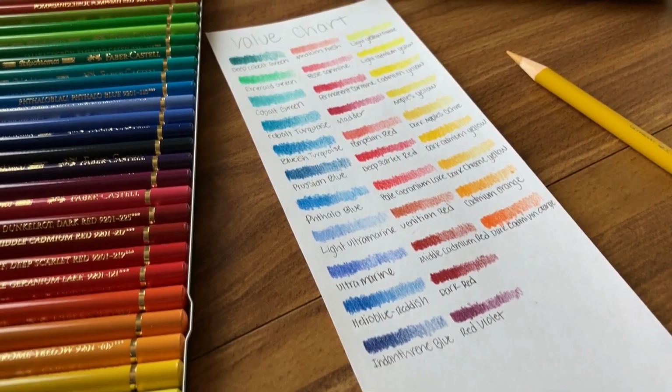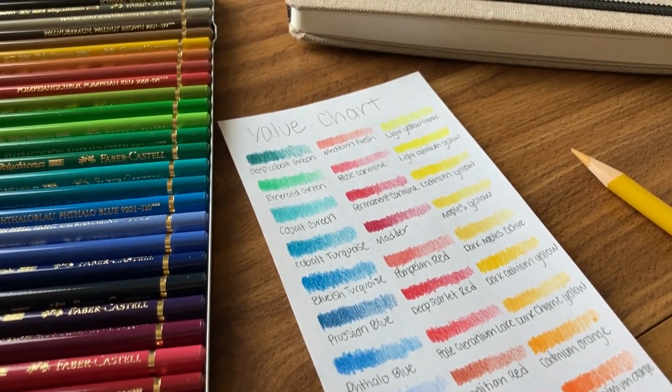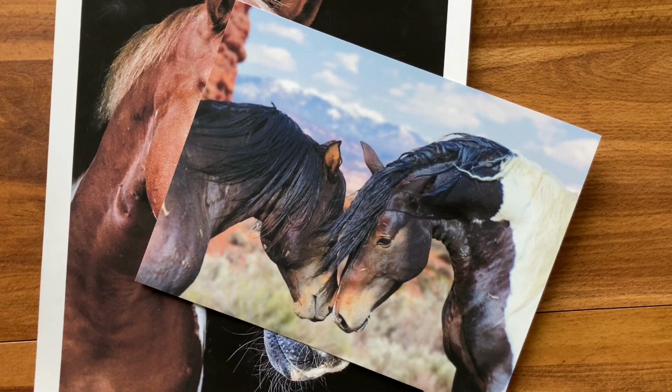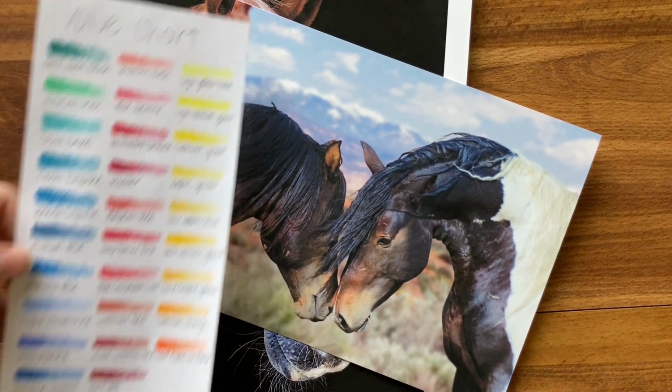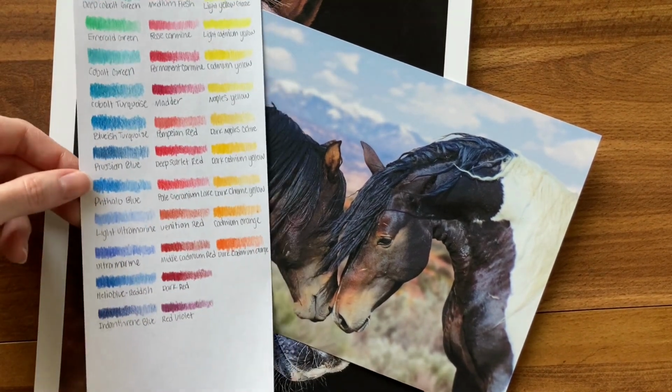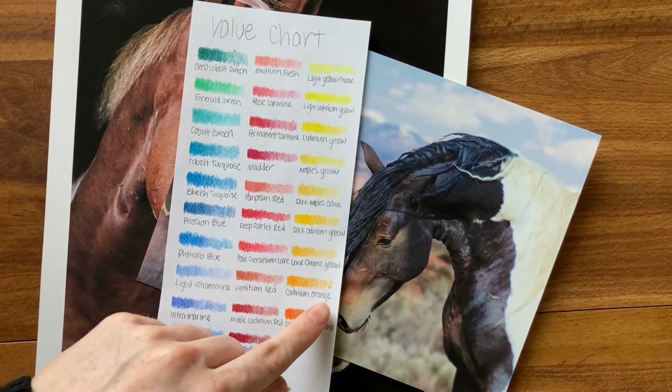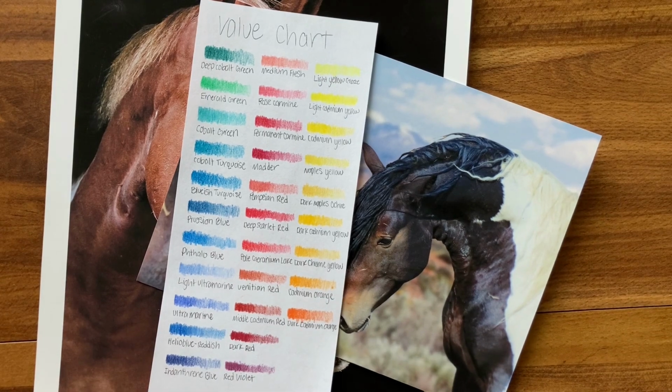The next way you can choose colors is to use a value chart that you can make and match the colors you have on your chart to your reference photo, whether that's a printed out photo or on a screen. To create a color chart, all you need is a piece of paper. It doesn't have to be anything special. You can use printer paper if you would like.